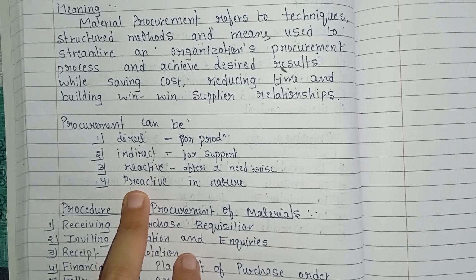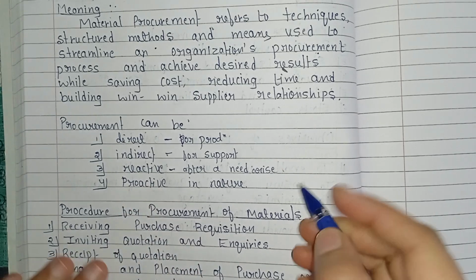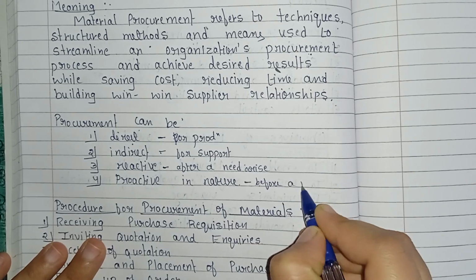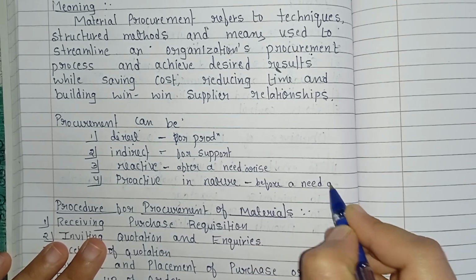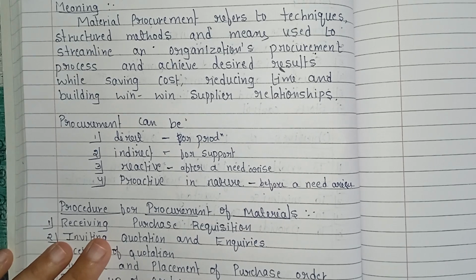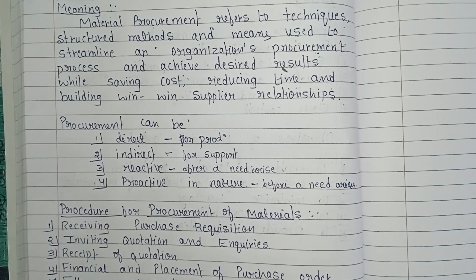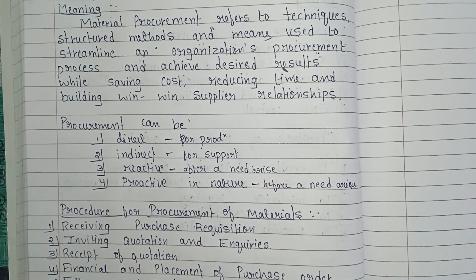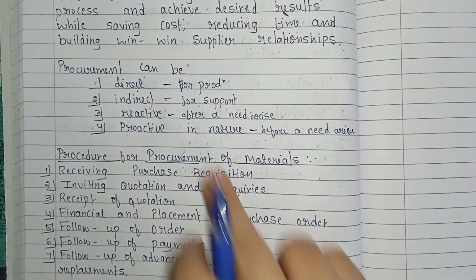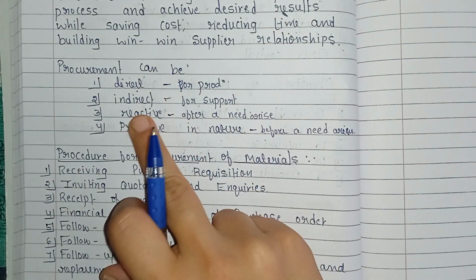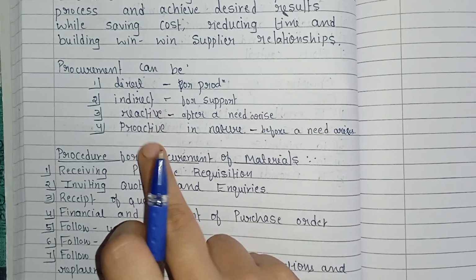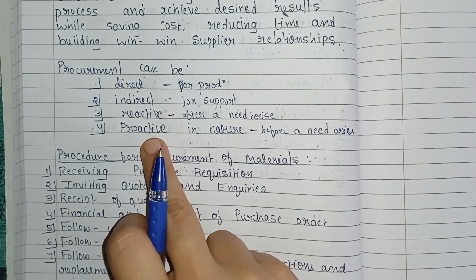Proactive means before a need arises, purchasing the materials in advance. So procurement can be direct, indirect, reactive and proactive on the basis of nature.